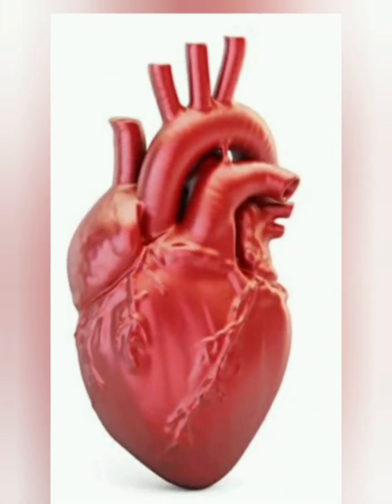So in the heart there are two types of circulation, the pulmonary circulation and the systemic circulation. In the pulmonary circulation, the circulation is between the lungs and the heart, and the systemic circulation is between the left ventricle and the parts of the body. So I will discuss them one by one.